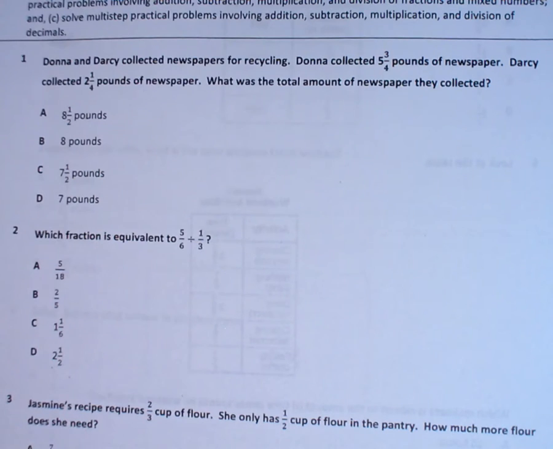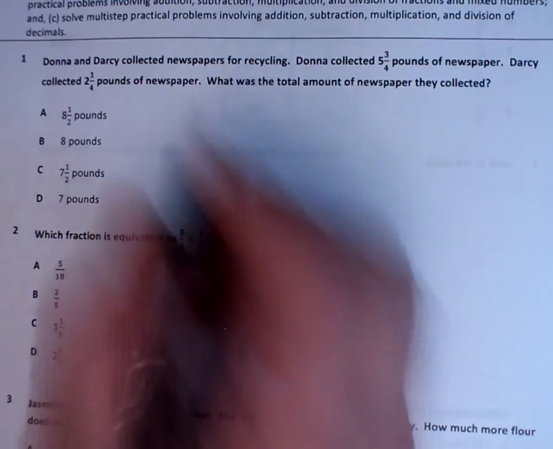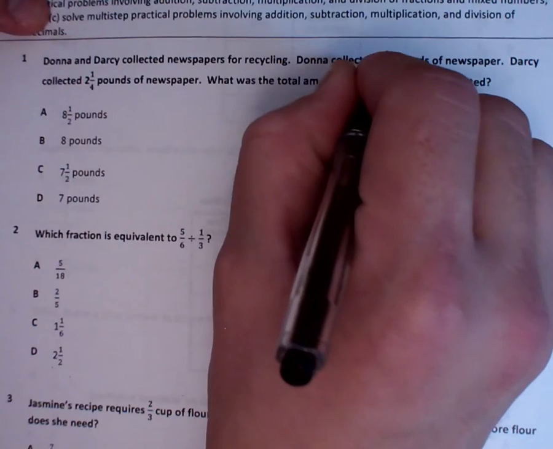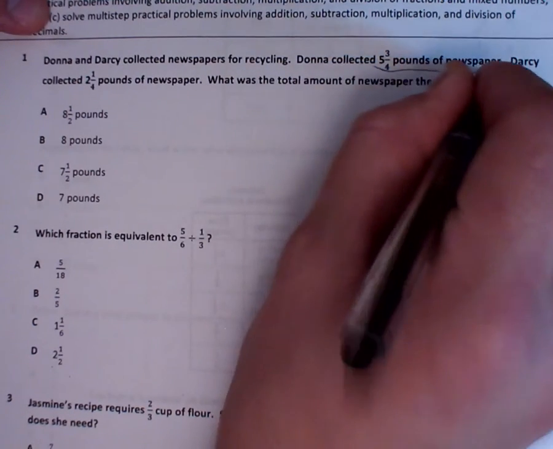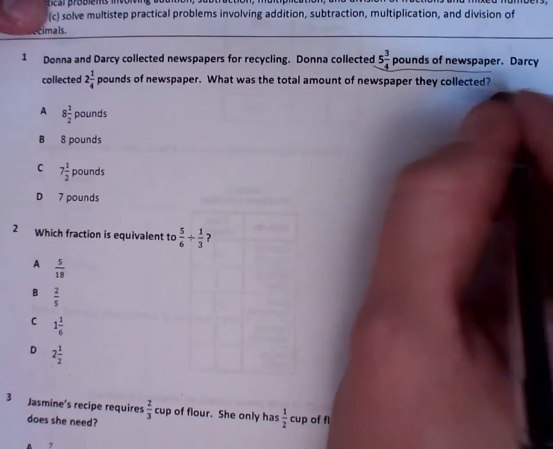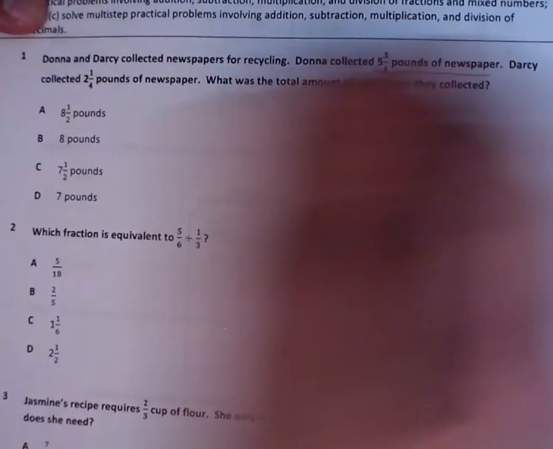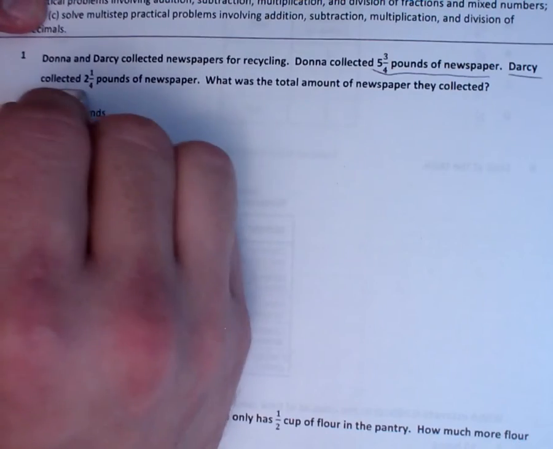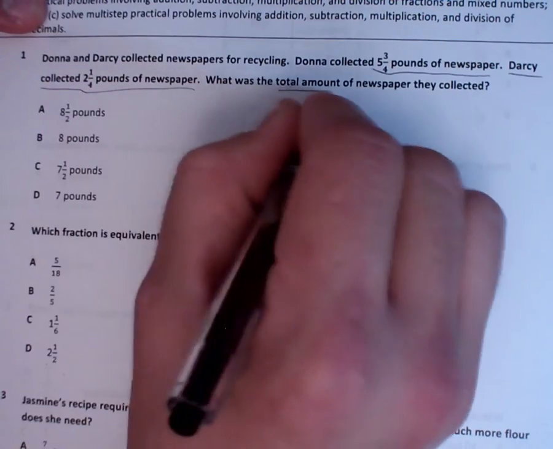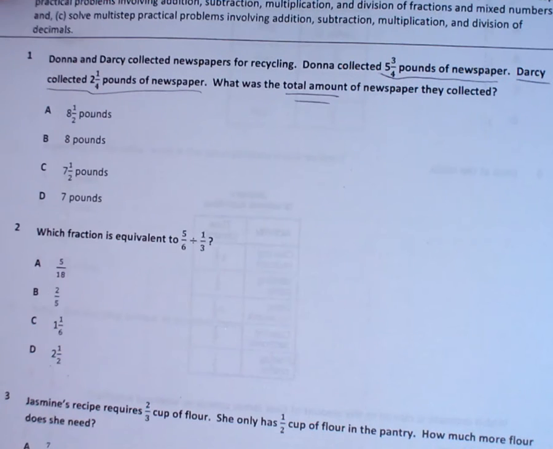Here's number one. Donna and Darcy collected newspapers for recycling. Donna collected 5 3/4 pounds of newspapers. Darcy collected 2 1/4 pounds. What was the total amount? Total amount they collected. Now, when you see that, total amount can mean many different things: add, subtract, multiply, divide.